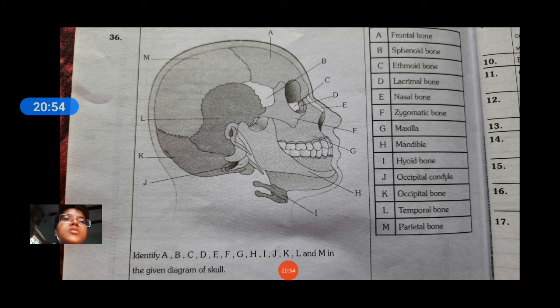Frontal bone, sphenoid bone, ethmoid bone, lacrimal bone, nasal bone, zygomatic bone, maxilla and mandible, hyoid bone, occipital condyle, occipital bone, temporal bone and parietal bone.